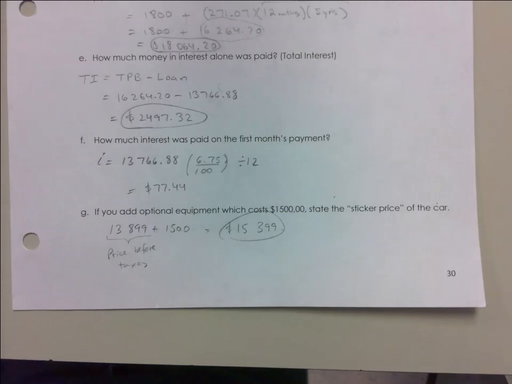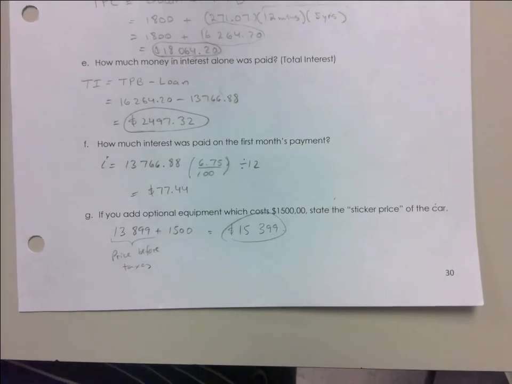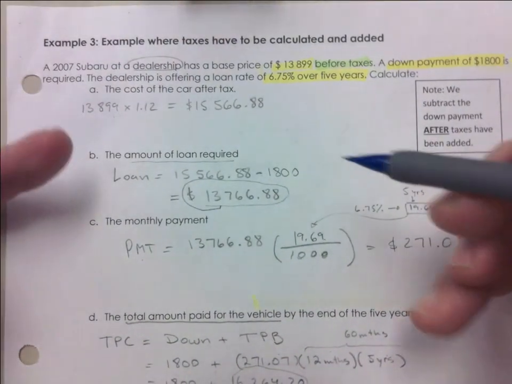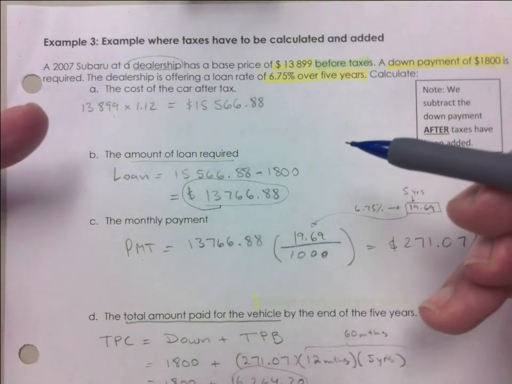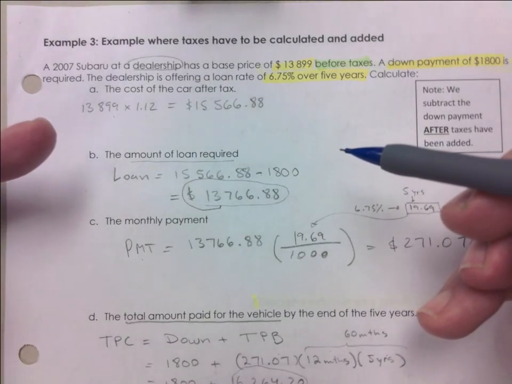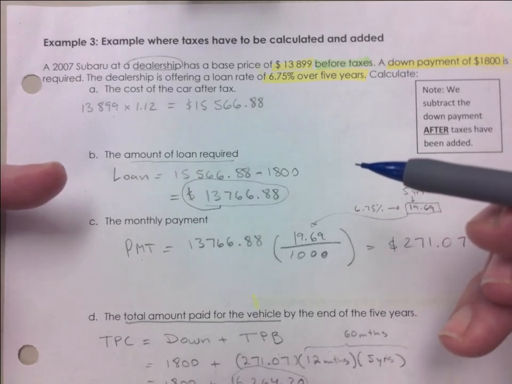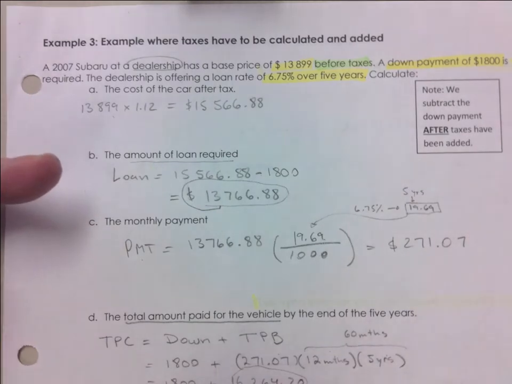The price, you going back to B? The price of the car is always after all taxes, everything in. Yeah, and then we take the down payment off of that just before borrowing money.